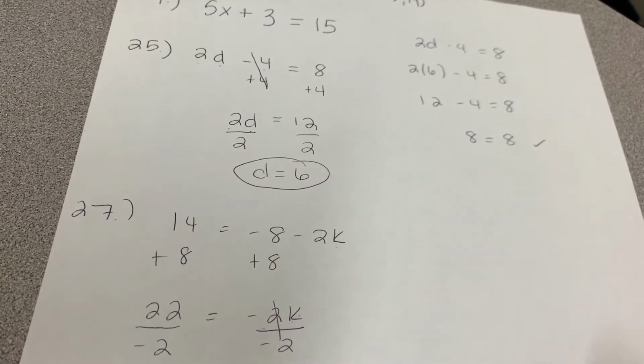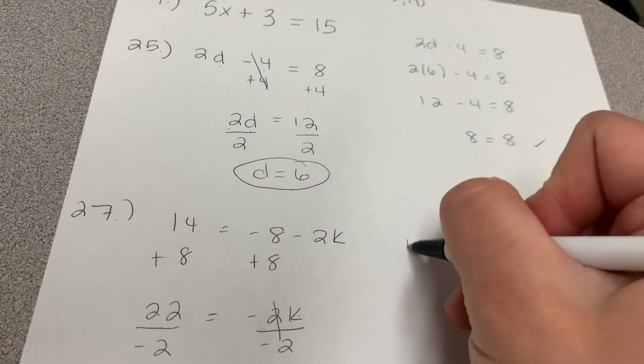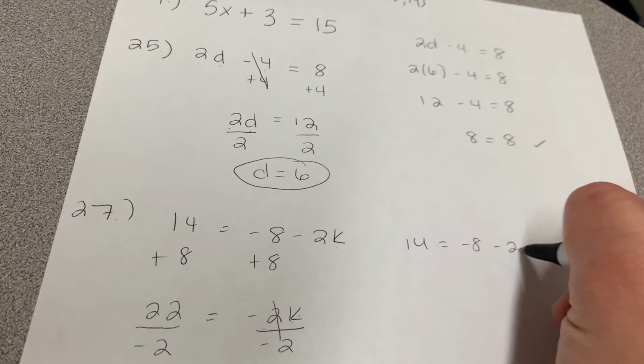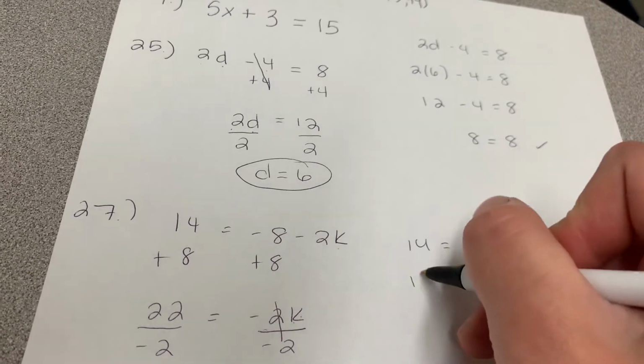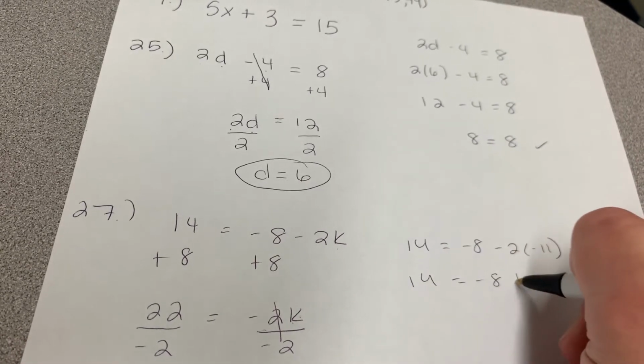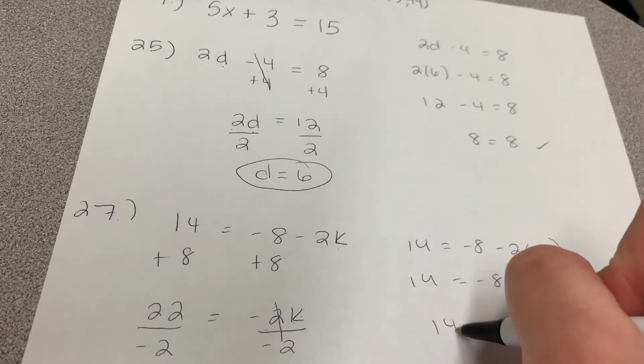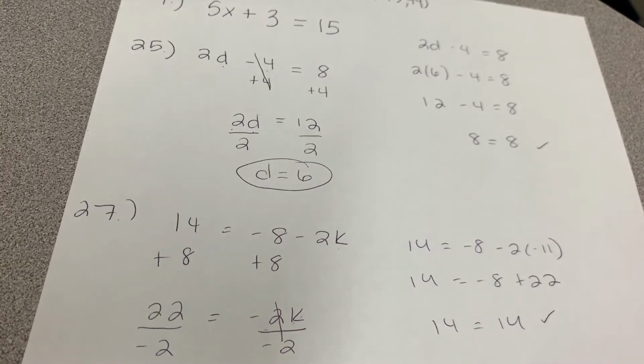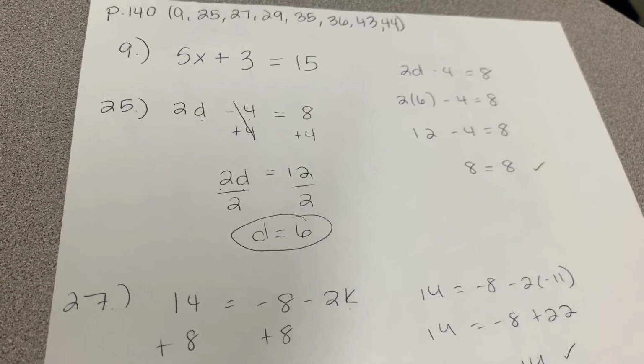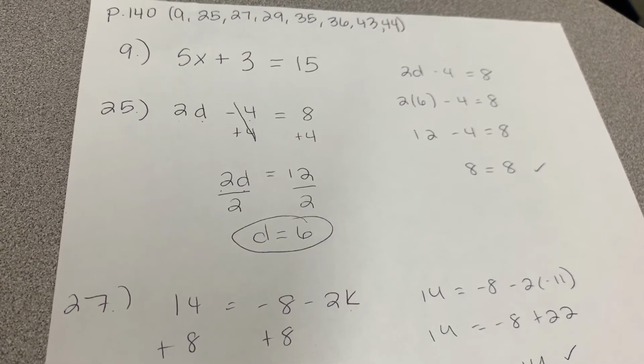You could go back and substitute. -11 is going to be replaced. That's going to be a positive 22. Good. Do you have to do this? No. But if you're taking a test, I don't know why you wouldn't, to make sure your answer is correct.